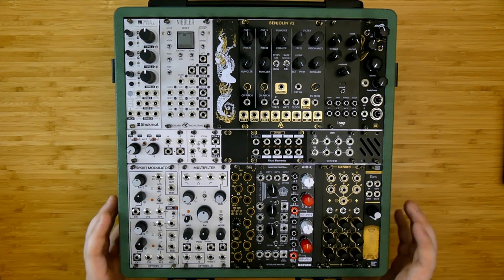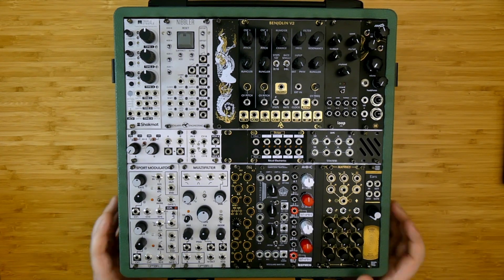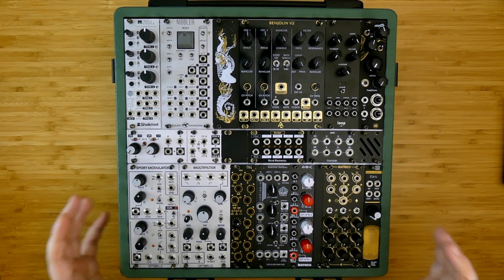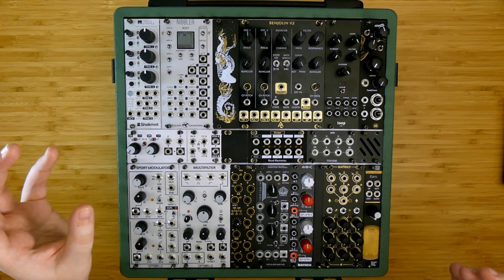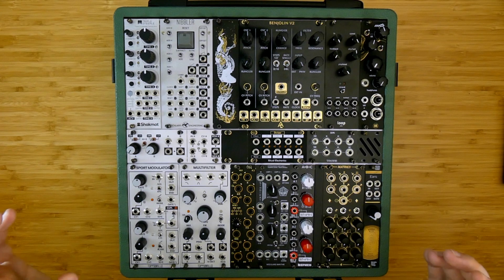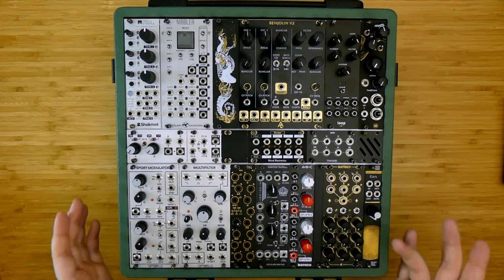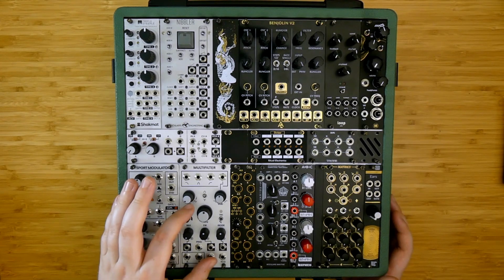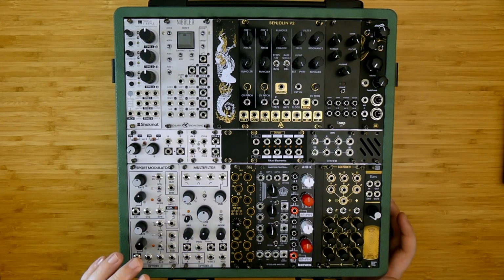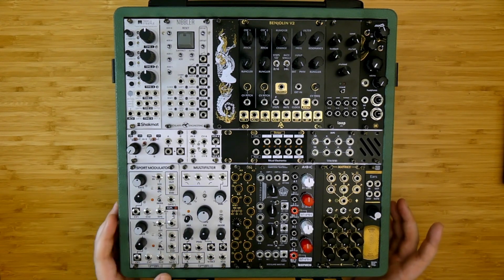I really love how many patch points there are on the Nibbler for this destabilizing or building structure, and I think that that makes it a very useful building block for complexity and tension between order and chaos in the case. The multifilter is a multi-mode filter with a couple of really fun features.